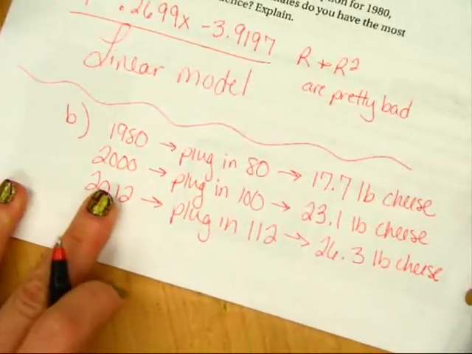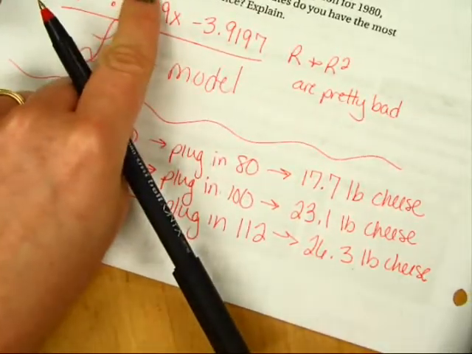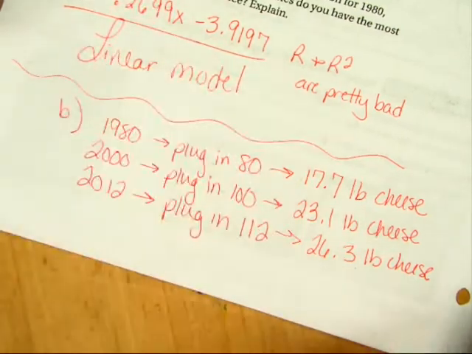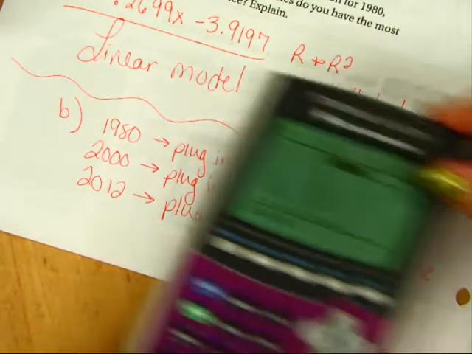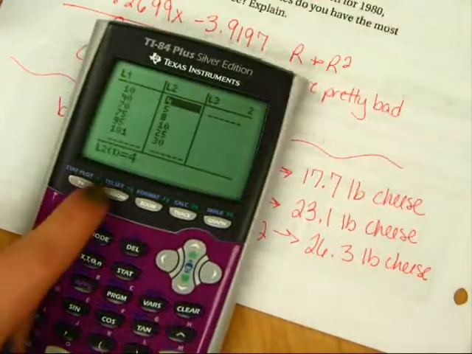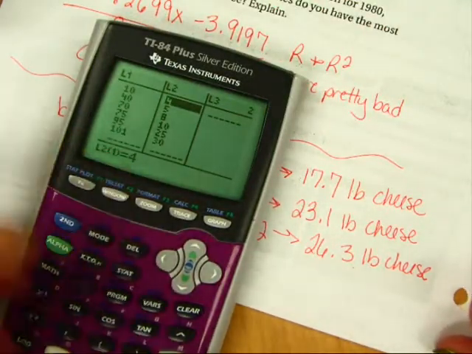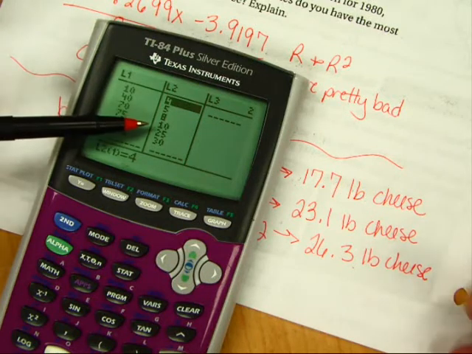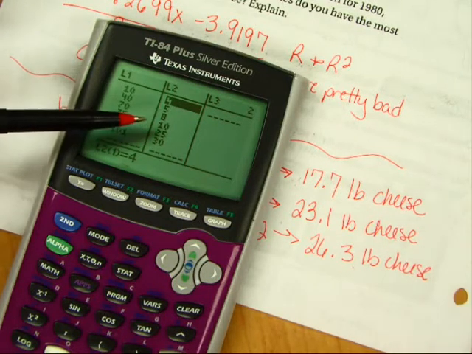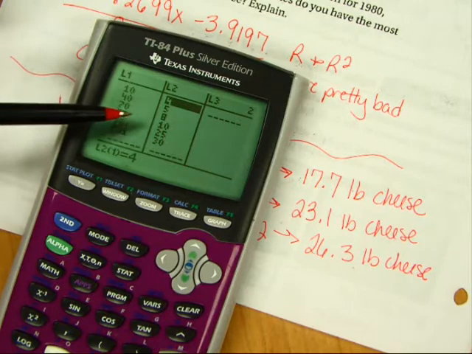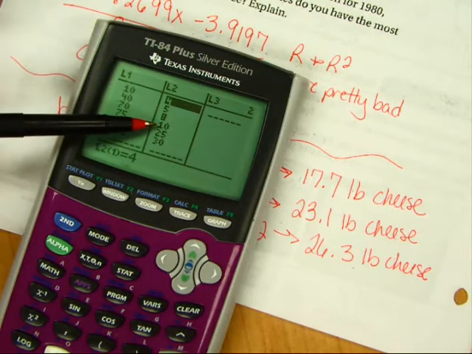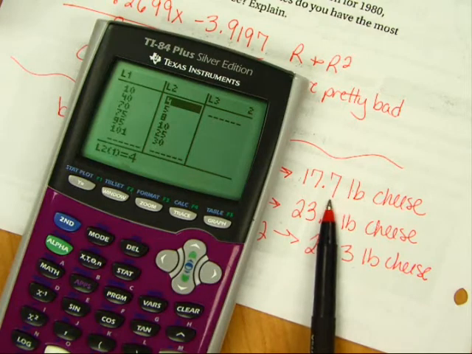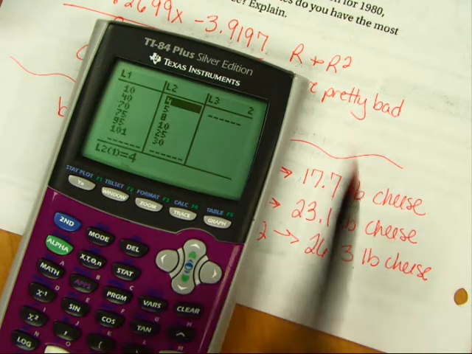Okay? So if we keep reading the question, it says, which one do you have the most confidence in? Well, what you want to do is take a look at your graph, your chart here. Like this is the chart that's on the back page. So in 1980, that's going to be around year 75. That's not too bad. So yeah, in 75 we can see it was like 10 pounds, and in our equation we got 17.7, so that's not too bad.